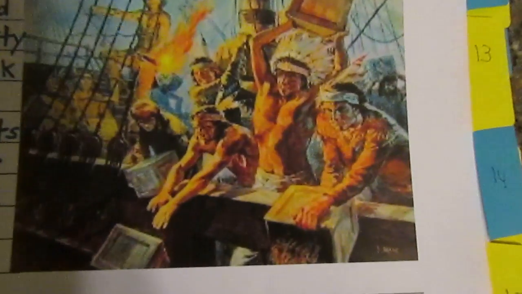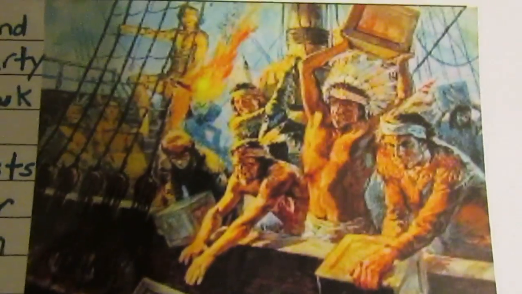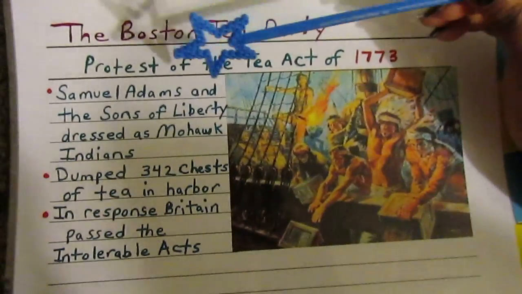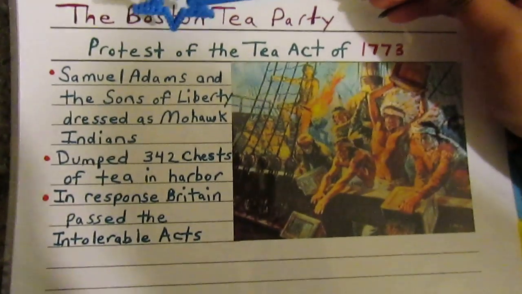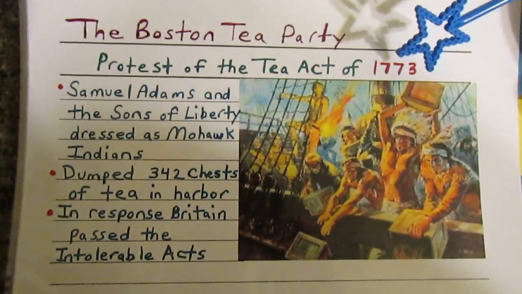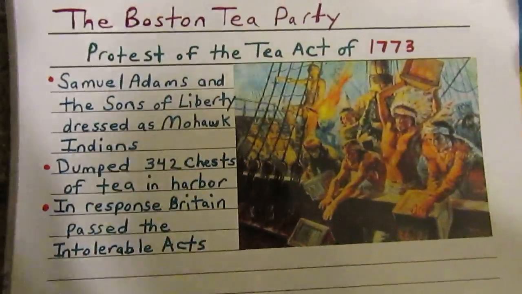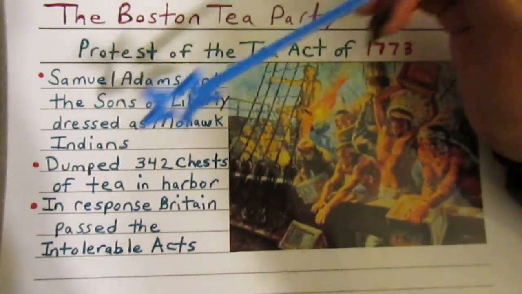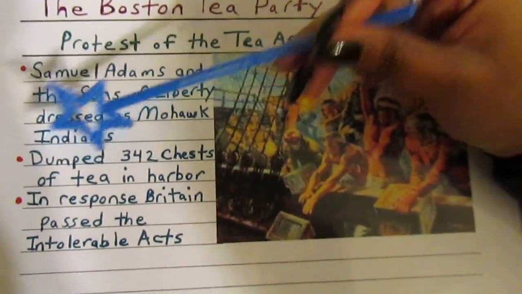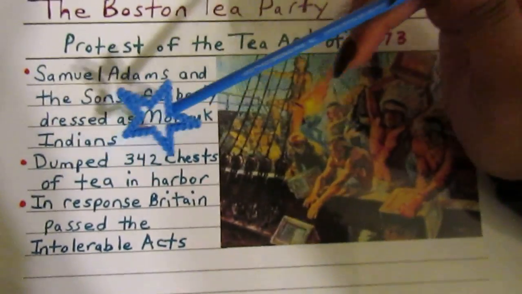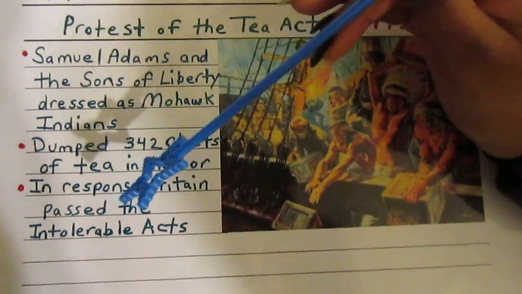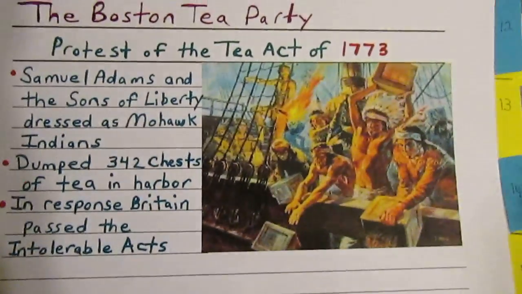The Boston Tea Party was one of the first organized rebellions against England, and it was meant to protest the Tea Act of 1773. Samuel Adams and the Sons of Liberty dressed as Mohawk Indians, and they dumped 340 chests of tea in the Boston Harbor. In response, Britain passed the Intolerable Acts.